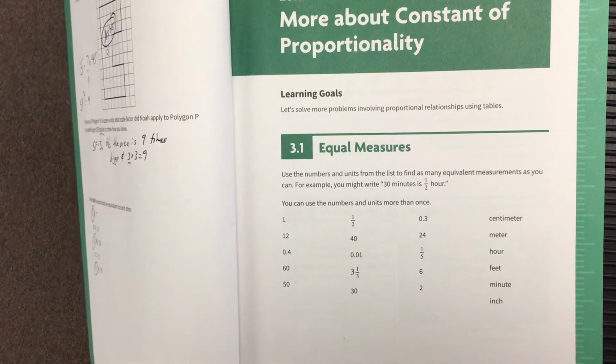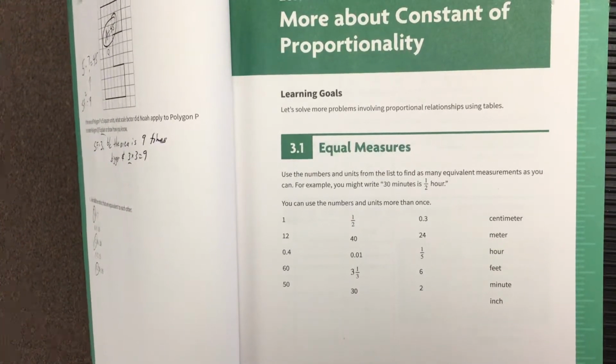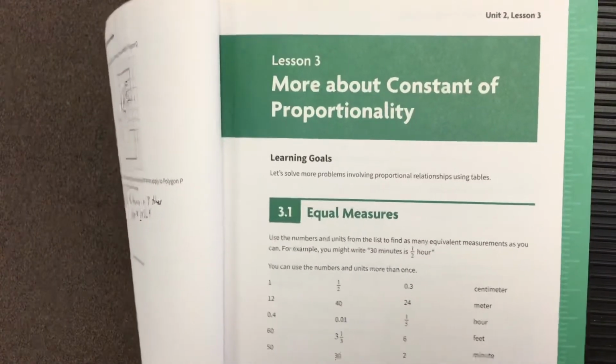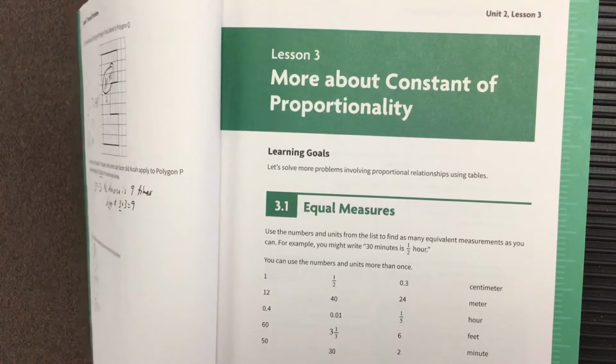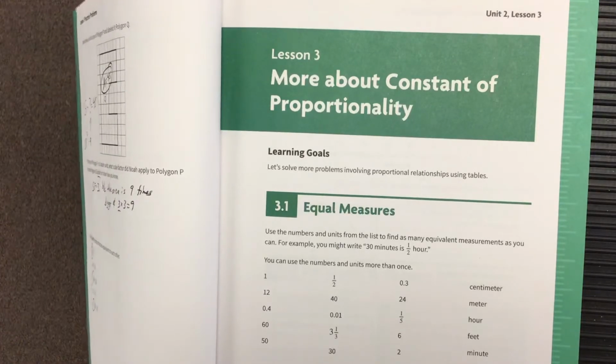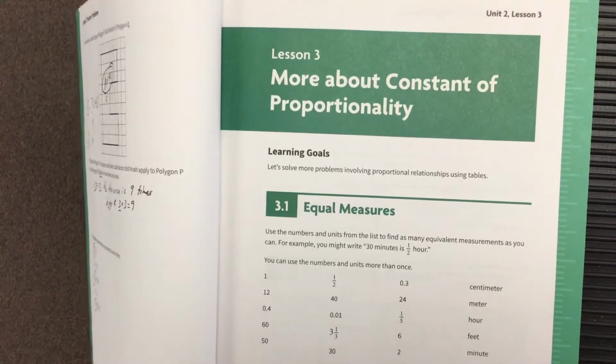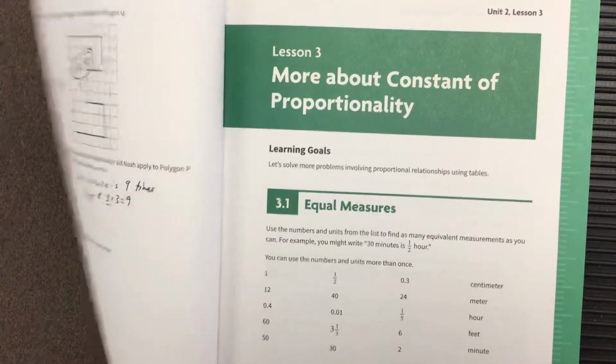All right, page 21, lesson 3. More about constant of proportionality. Again, yesterday I mentioned that this lesson I thought would go in front of the one we just did. We did do quite a bit. Remember, the number next to the 1 is the constant of proportionality. How much per one of something? How many paper towels in one case, for instance.